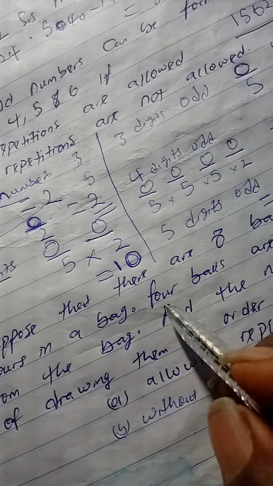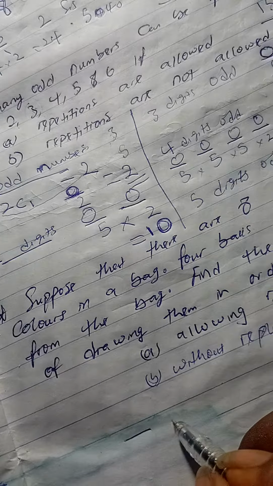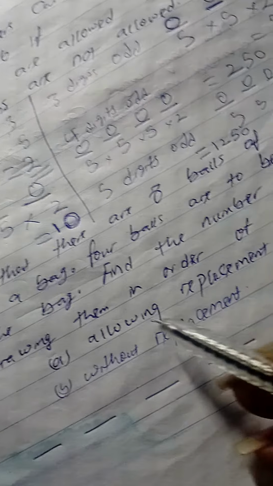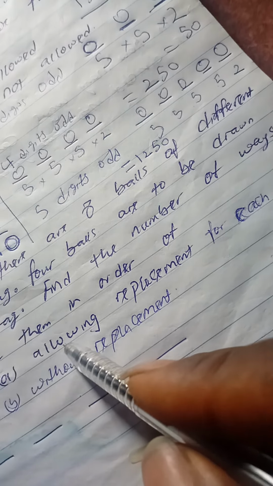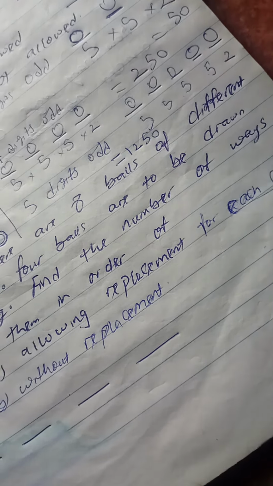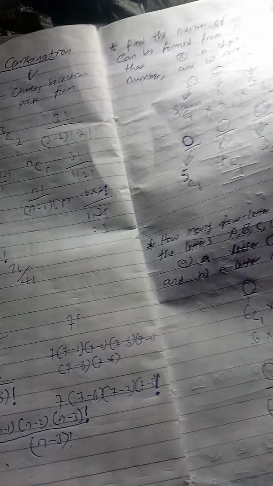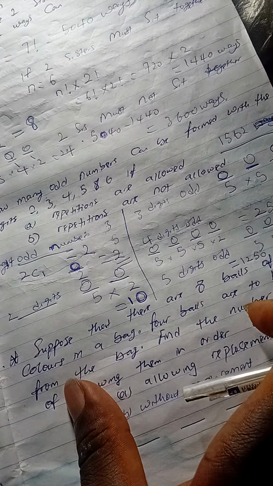Since you are drawing 4 balls, you want to draw them out of 8 different balls, allowing replacement for each ball. That says the same thing as repetition is allowed. It's just the same structure, they just change it.